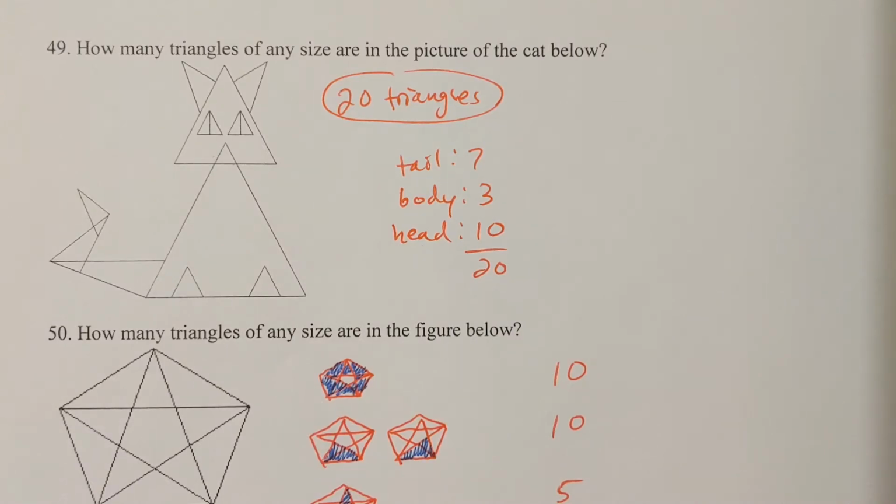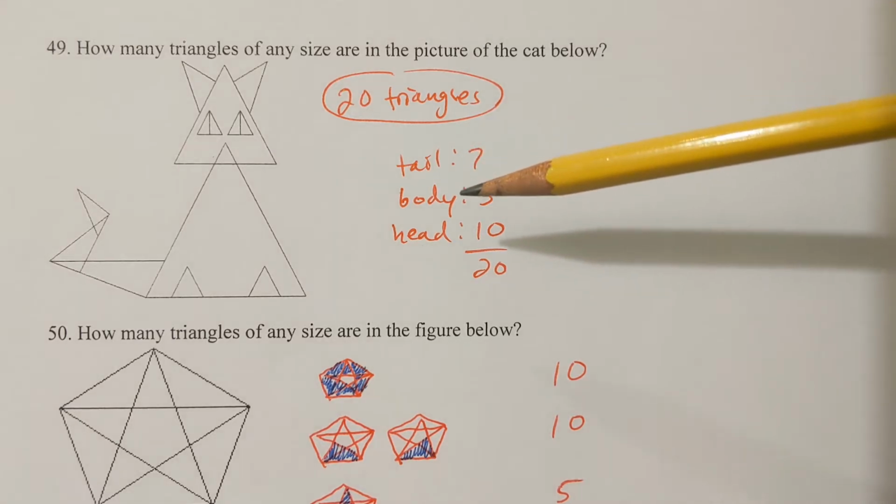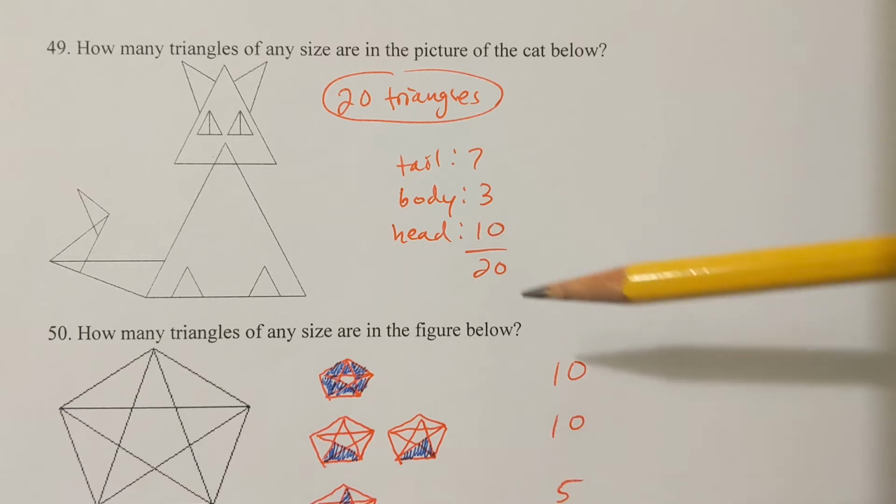Okay, we're going to finish up section 1.3 here. So problem 49 is where we're at. It says, how many triangles of any size are in the picture of the cat below? Okay, and I've got this split up into three groups here. The tail of the cat, the body of the cat, and the head of the cat.